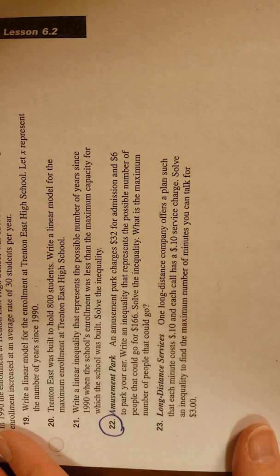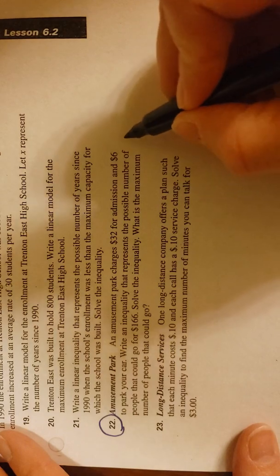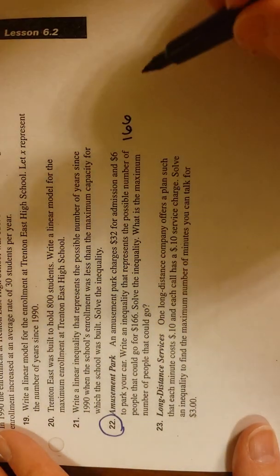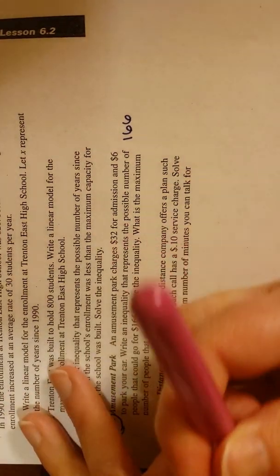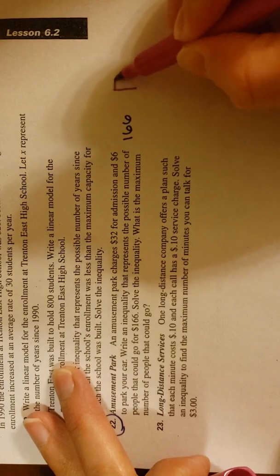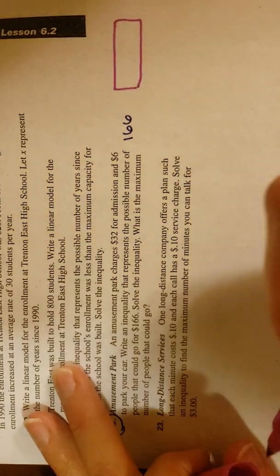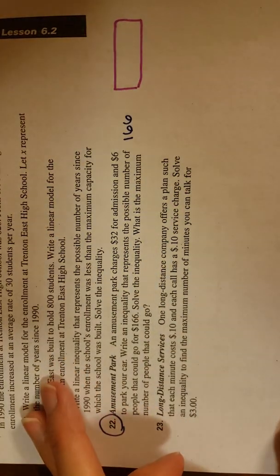So ask yourself, what am I comparing? I'm comparing the 166 that I have with the cost for whatever my situation is. Don't know what that is yet. Okay.